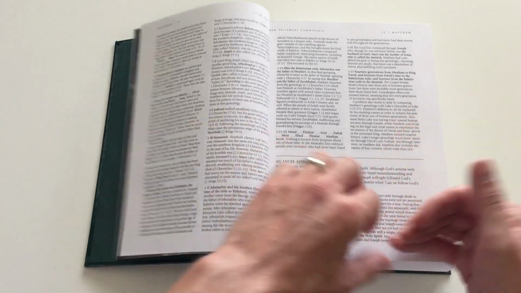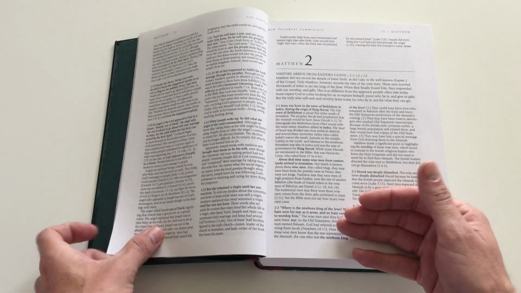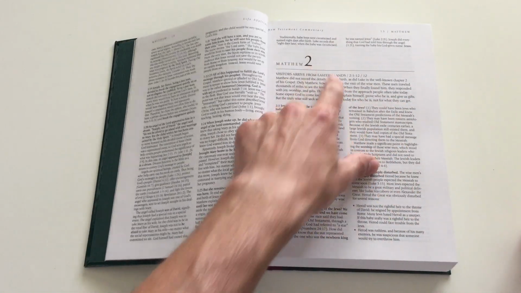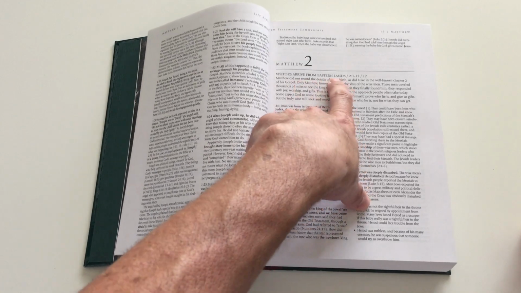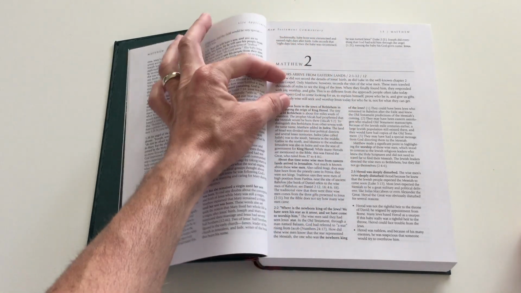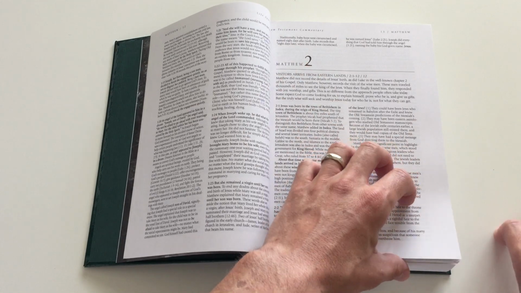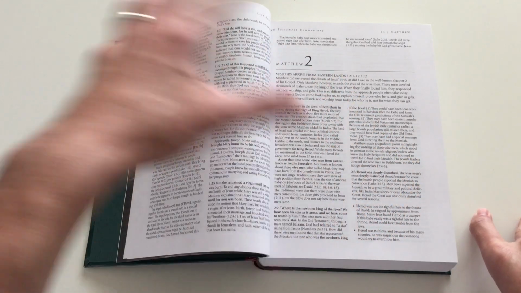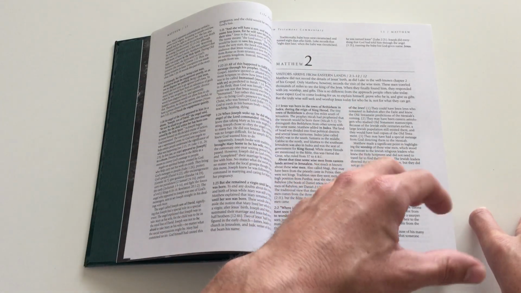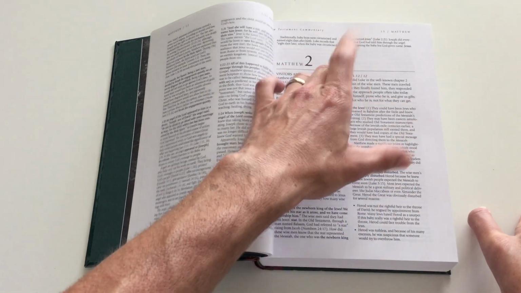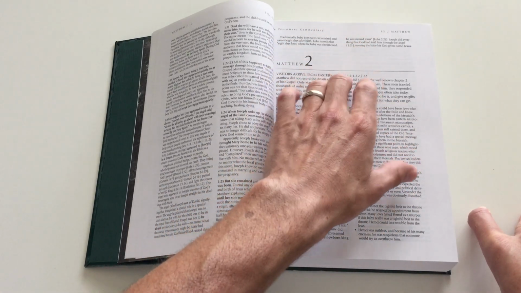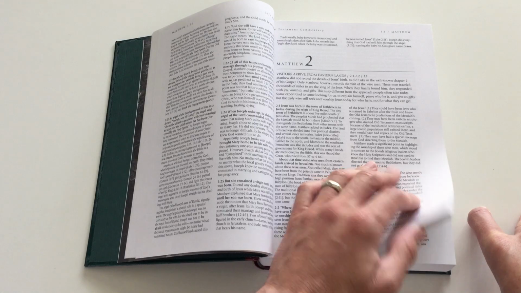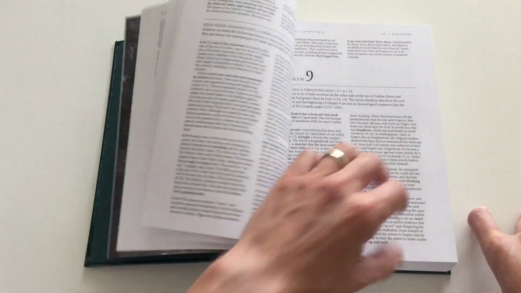Okay, so they're always going to set you up for the next part of what you're getting ready to read. So here we get into Matthew chapter 2. Visitors arrive from the eastern lands. So they give you a little dissertation, set you up for what you're getting ready to read. As if the lengthy book introductions, I might add, weren't enough, you're going to always get these little setup essays, as I call them, throughout. So let's jump ahead here.